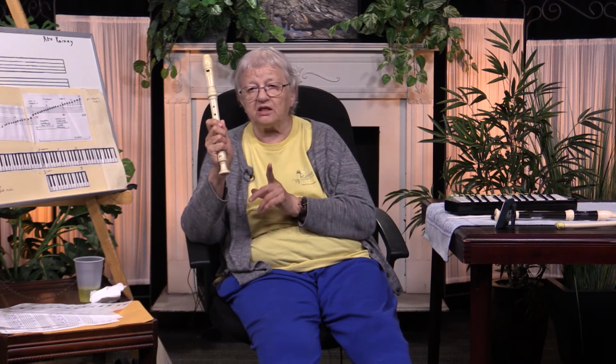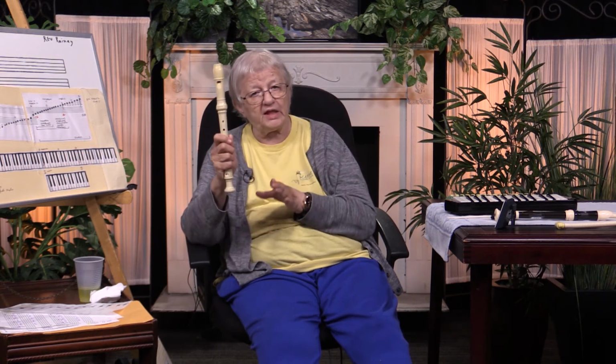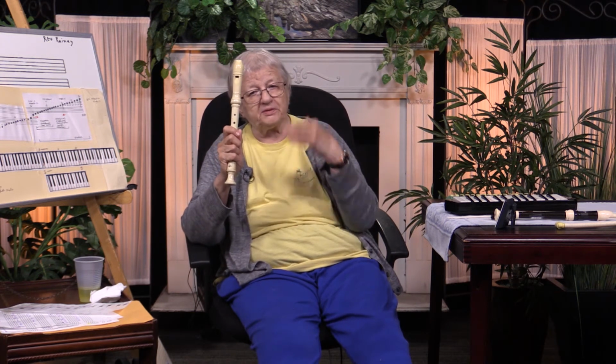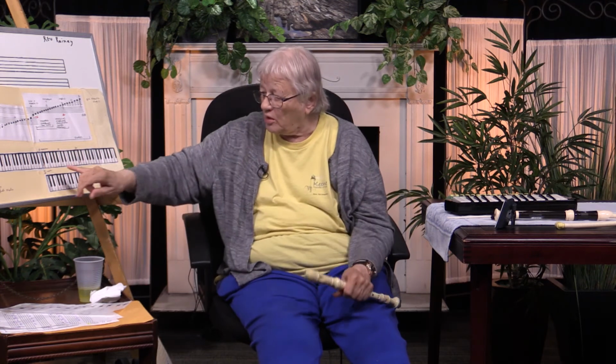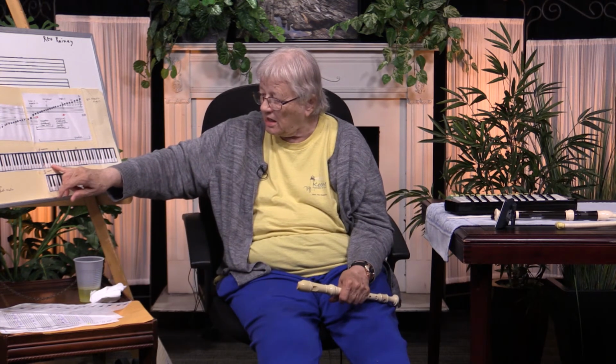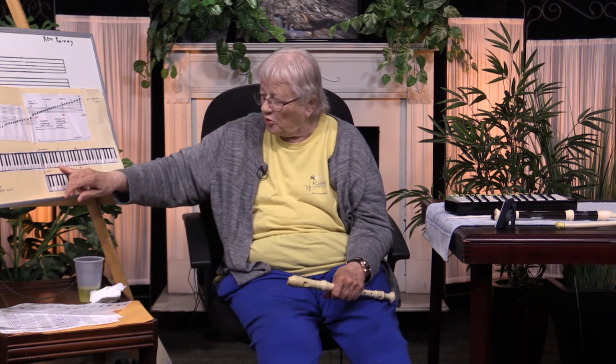It's also called a descant. It's in the key of C. The key of C has no sharps and no flats. You just play it up and down, just straight notes. And that's the way it is. So I would go C, D, E, F, G, A, B, C. No sharps and no flats.